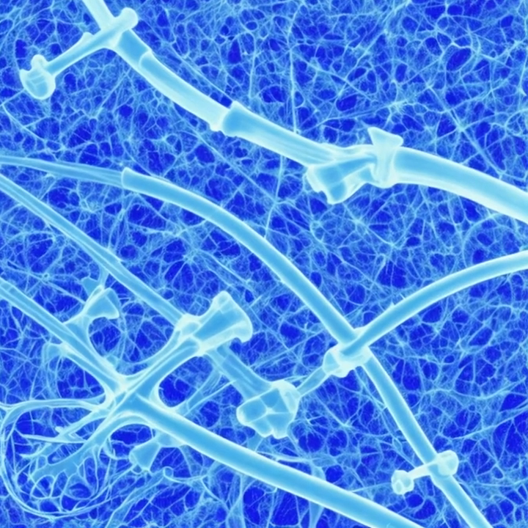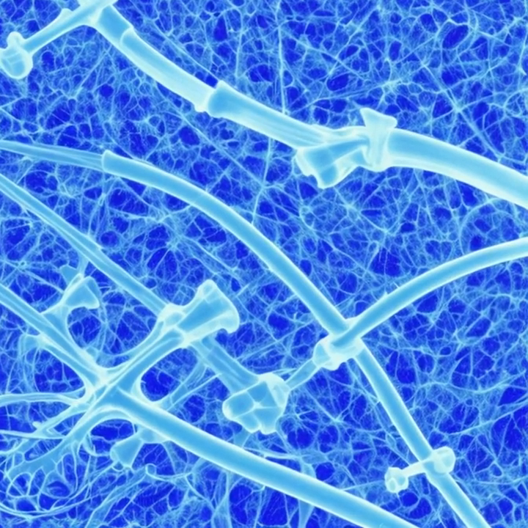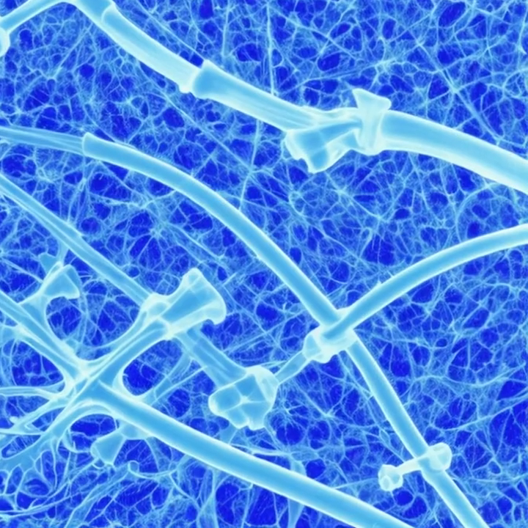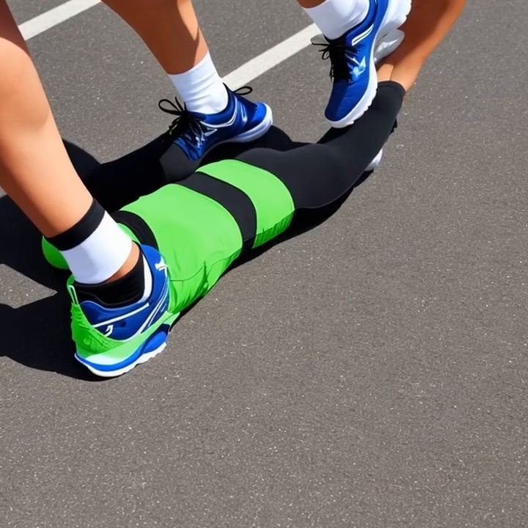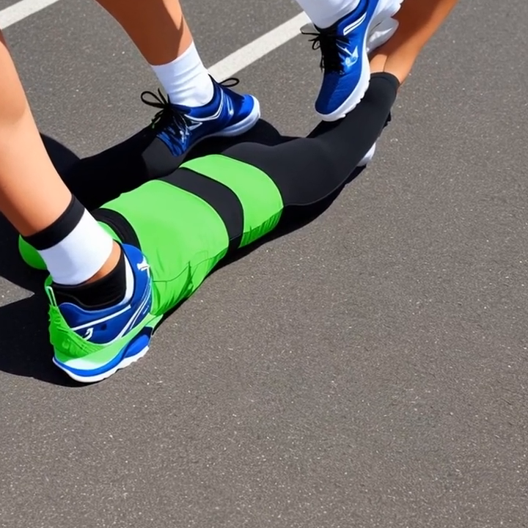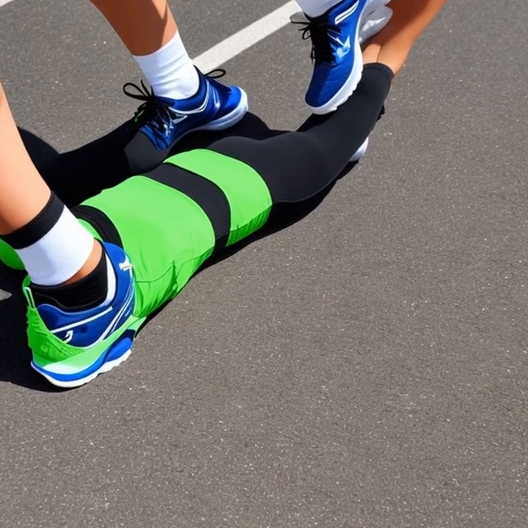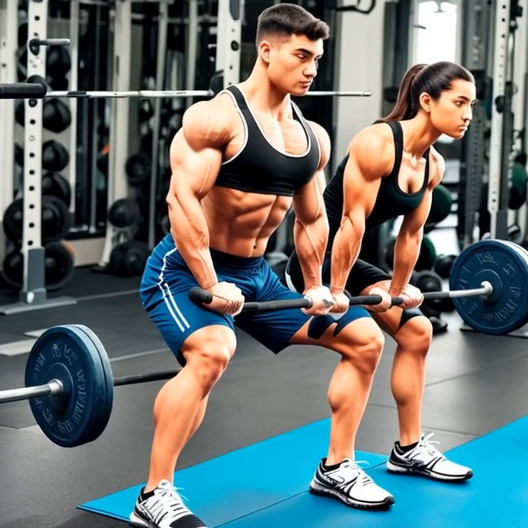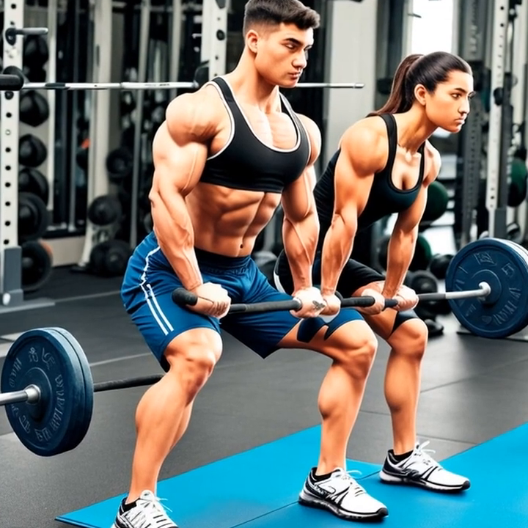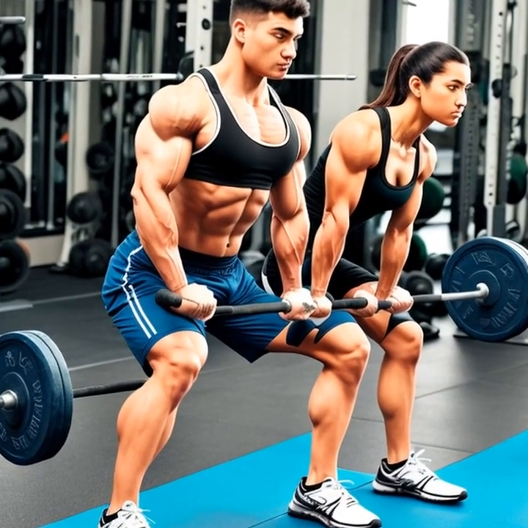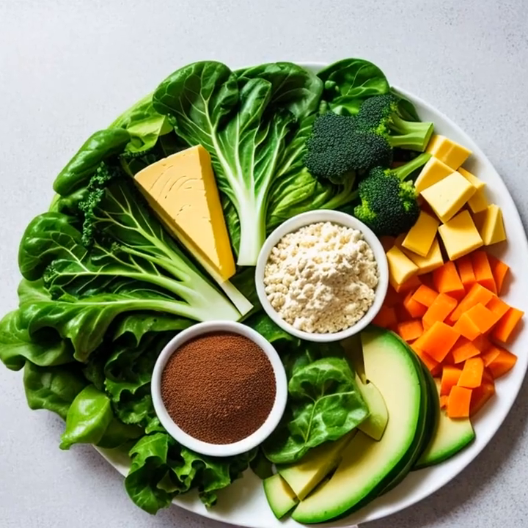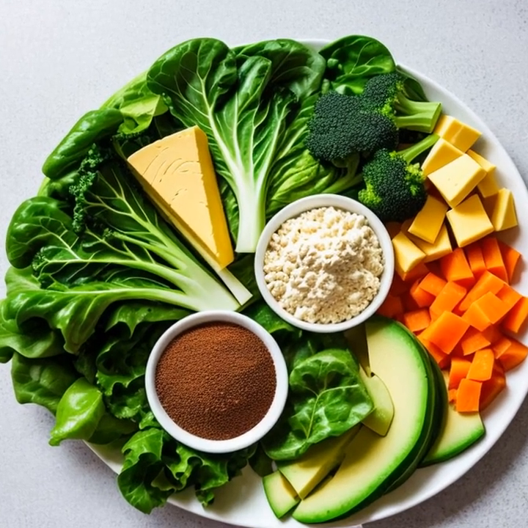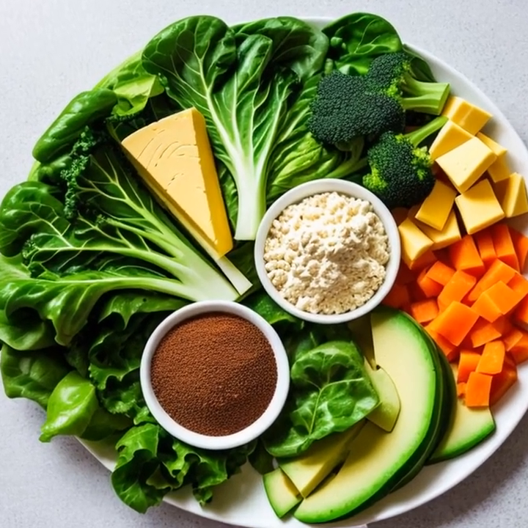So let's dive into our first topic, which is understanding the causes and risk factors of osteoporosis. By learning about these factors, we can identify our personal risks and take preventive measures to protect our bone health. First, it's important to know that osteoporosis is a condition where bones become weak, brittle, and more prone to fractures.